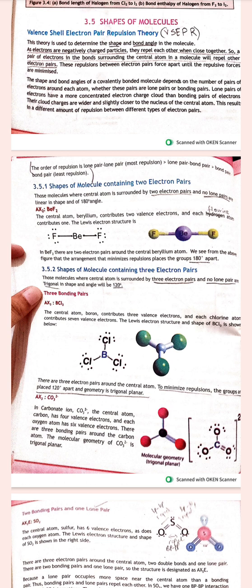Lone pairs have a more concentrated electronic cloud than the bonding pairs, and they don't take part in bonding. Their cloud charges are wider and slightly closer to the nucleus. This results in a different amount of repulsion. So the lone pair has a very important role in determining the shape and the angle.